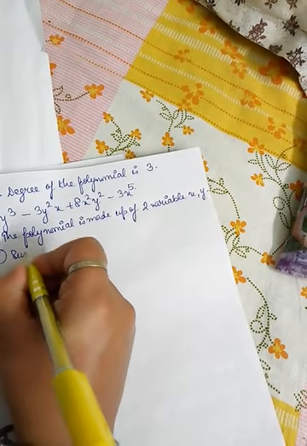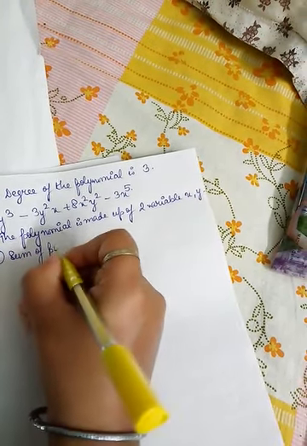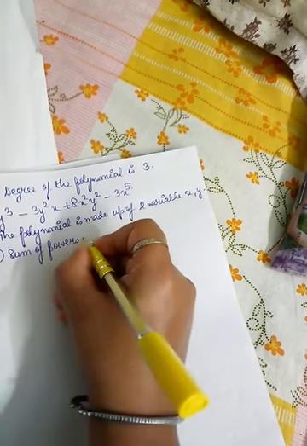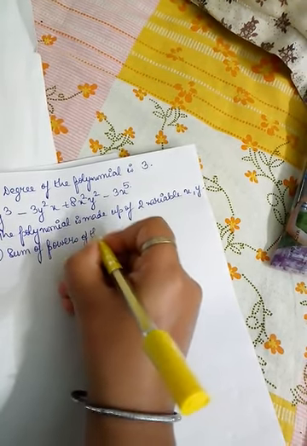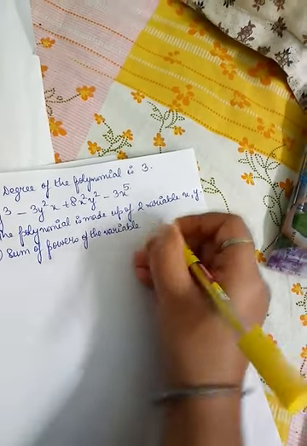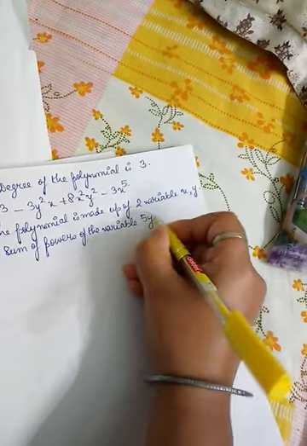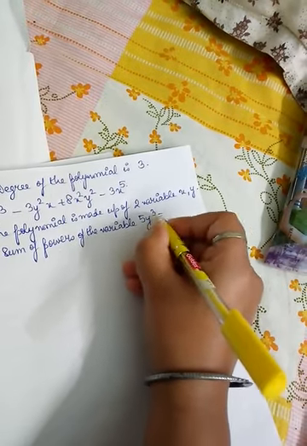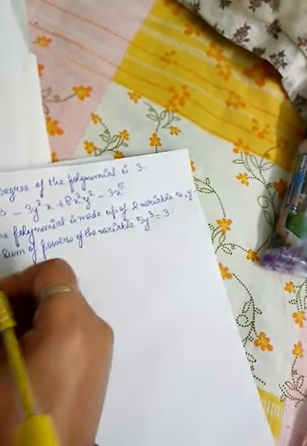Next we will find the sum of powers of the variables. What is the first term? 5y cube. So what is the power? 3.